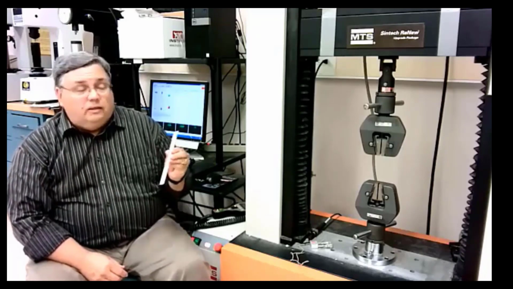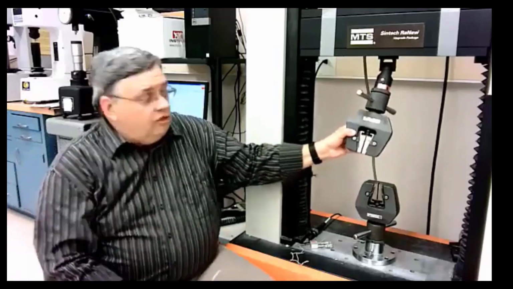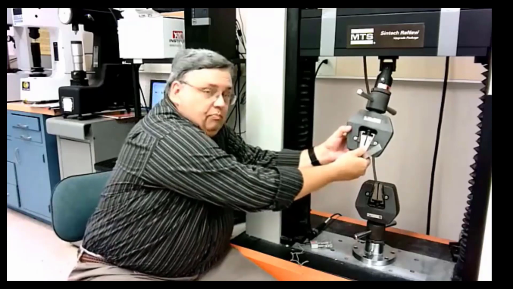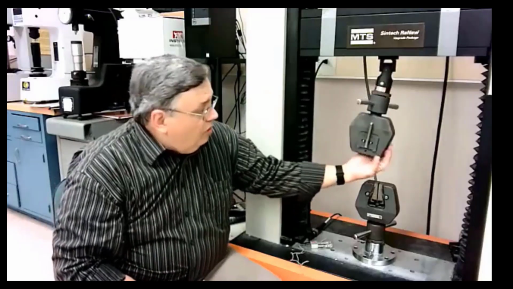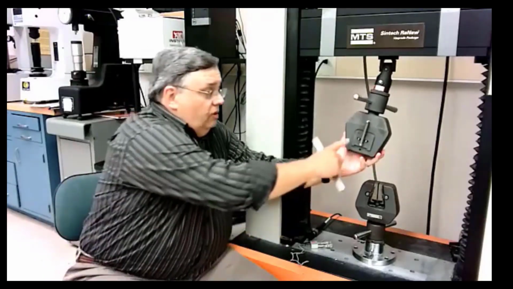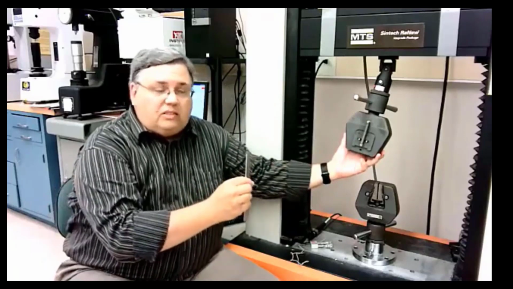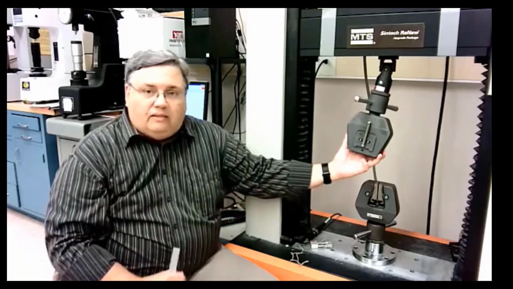Okay, now that we have our software set up and our sensors calibrated, it is time to install the specimen into the grips. You can see the jaw here has a bit of a taper to it. So as the specimen is pulled downwards, that will self-tighten the jaw. Also, if I flip the grip around here, you can see there's a backing plate on it. We're going to use that to ensure that the specimen is vertical. So we're going to put one edge of the specimen flush against that backing plate.